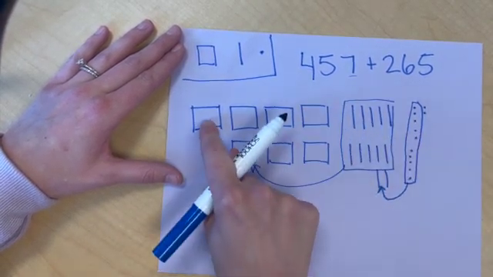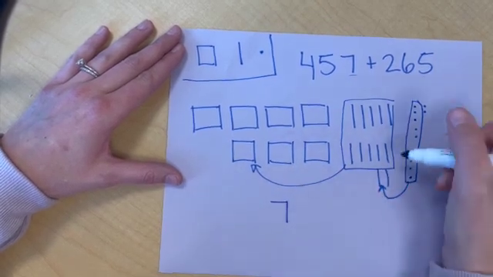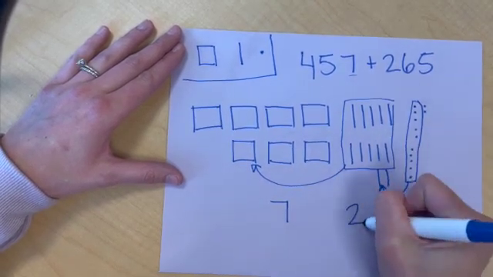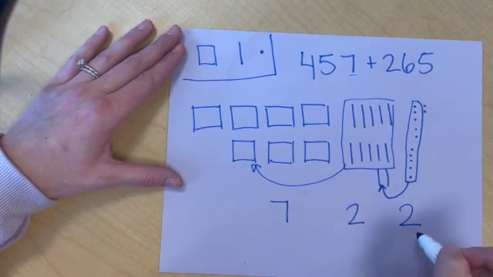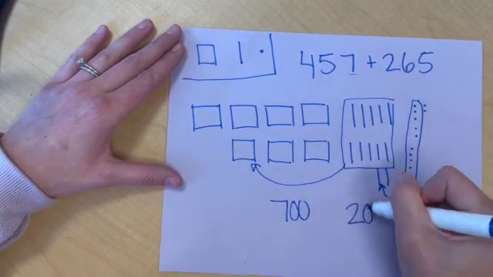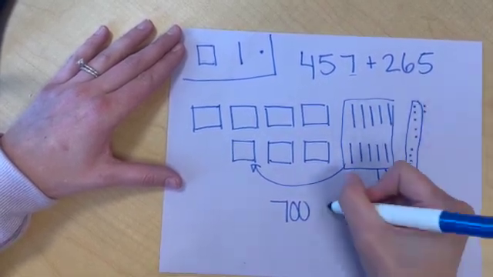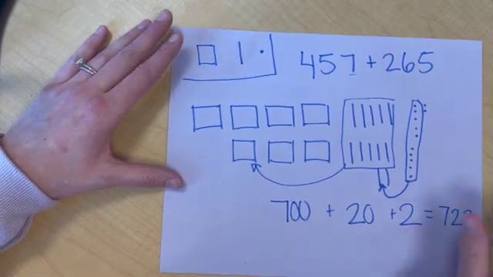So now I have 1, 2, 3, 4, 5, 6, 7 hundreds. I have 1, 2 tens, and I have 2 ones. So my answer is 722. I could also write it like this: 700 over here, I have 20 in this picture, and I have 2 here. If I add that together, that's expanded form, 722.